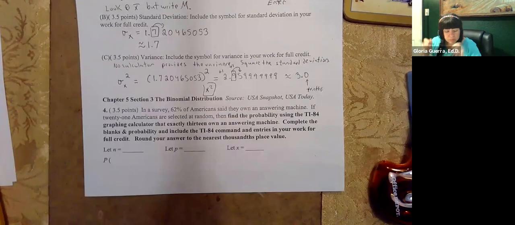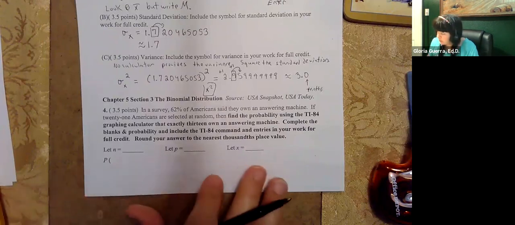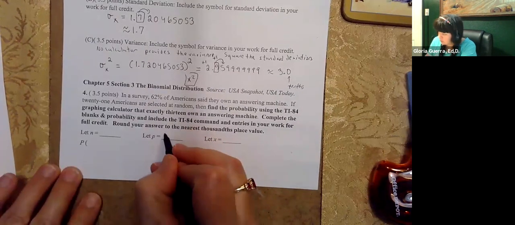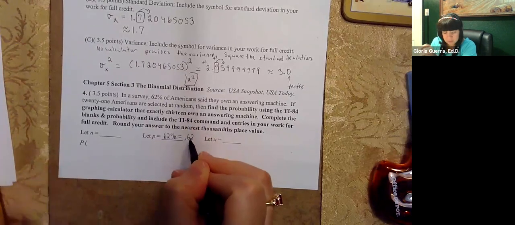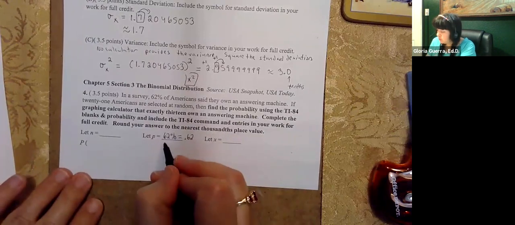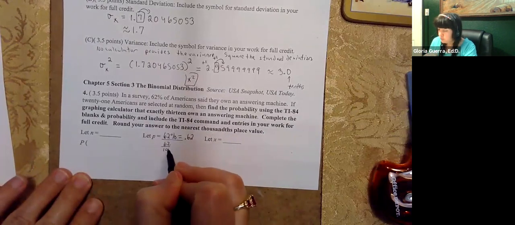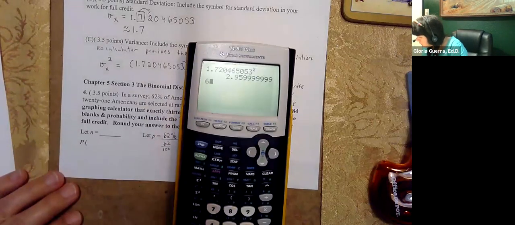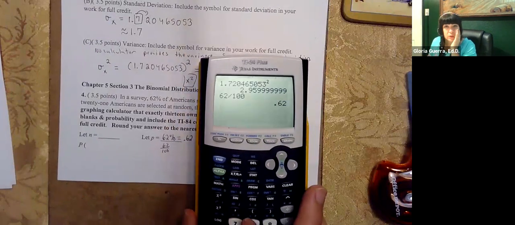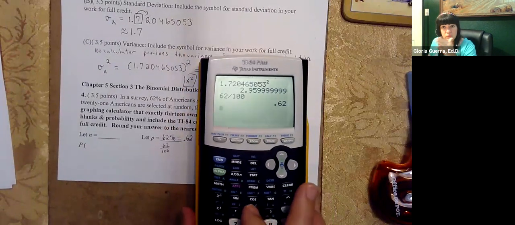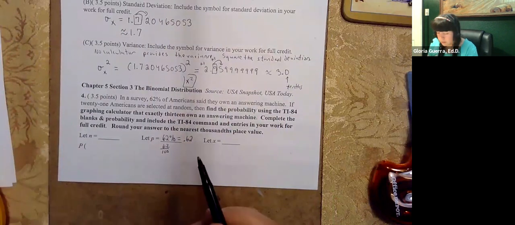Okay, next. In a survey, 62% of Americans said they own an answering machine. So that's your probability. You want to move your decimal 2 places to the left, right? Or you can do 62 divided by 100 also. If you do 62 divided by 100, that also gives you 0.62. Sometimes people forget, did she say move to left or to right? So that will help.